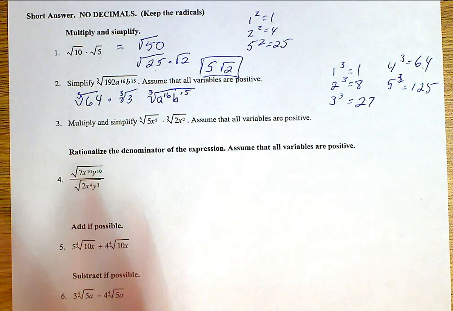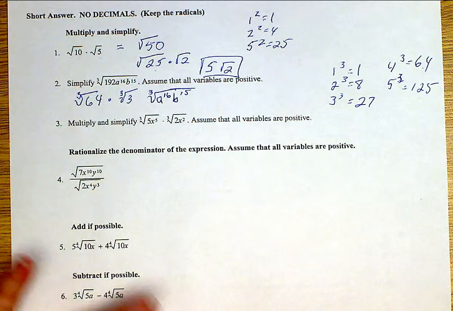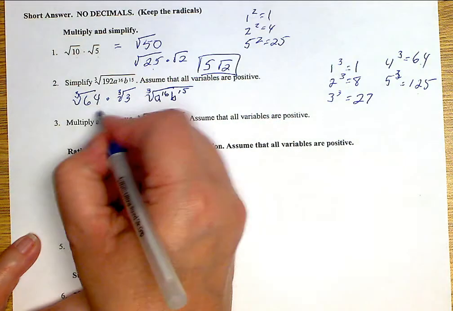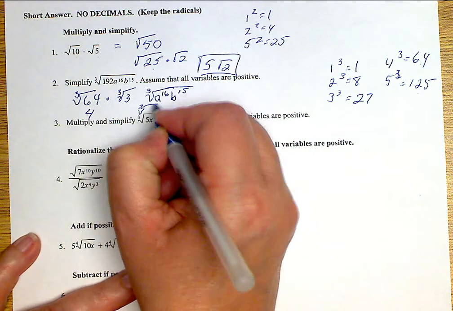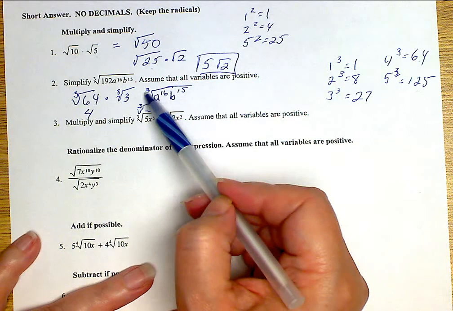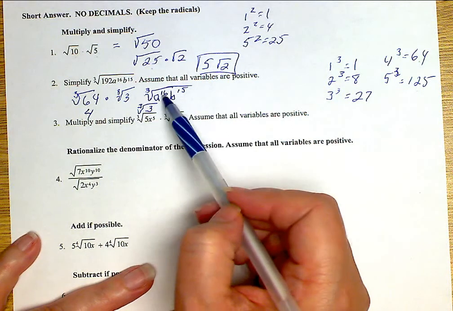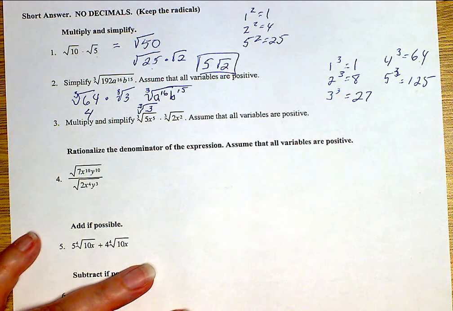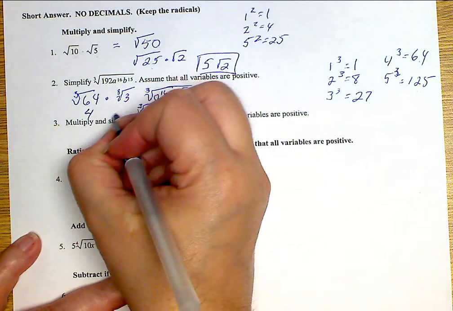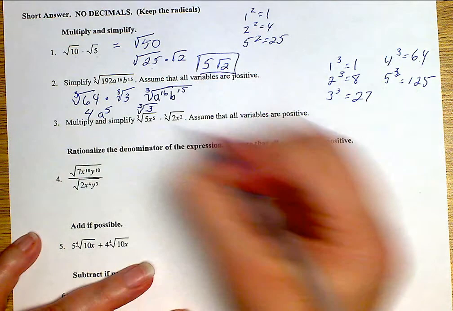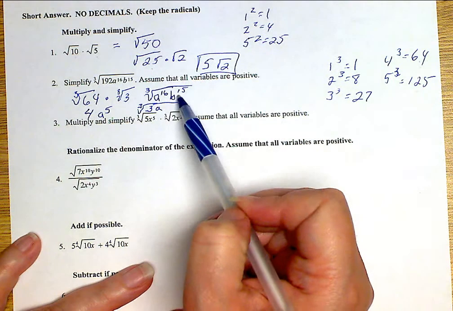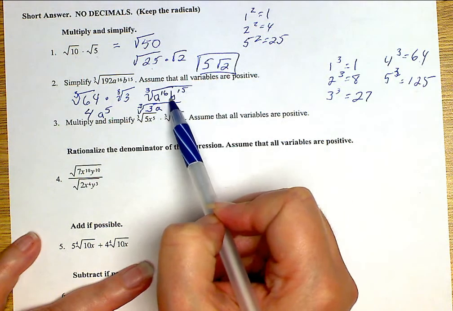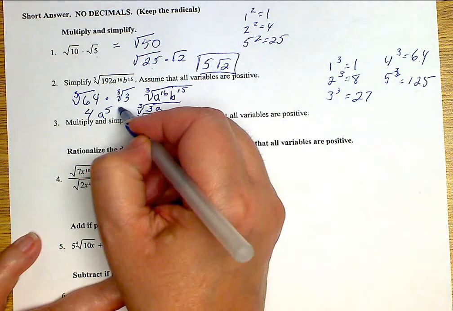So, what is the cube root of 64? It is 4. This we're going to leave underneath it, so we can keep it over here, the cube root of 3. If 3 have to leave at a time and there's 16 a's, how many groups can leave? 5. So you have a to the 5, and we have 1 a remaining. I have 15 b's. How many groups can leave? 5. So we have b to the 5 with nothing else.